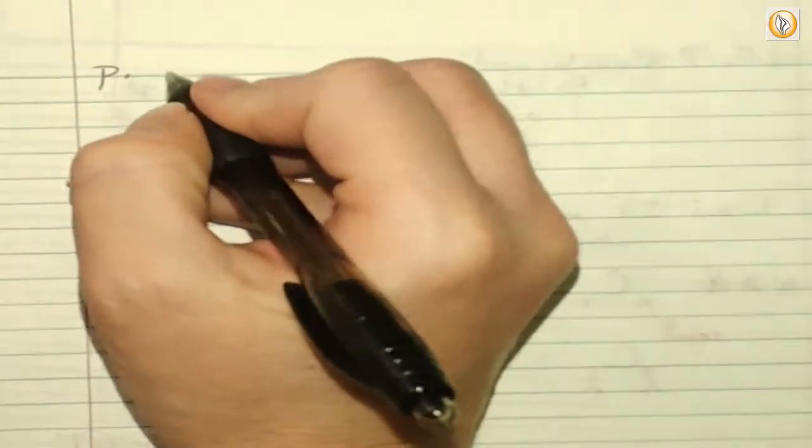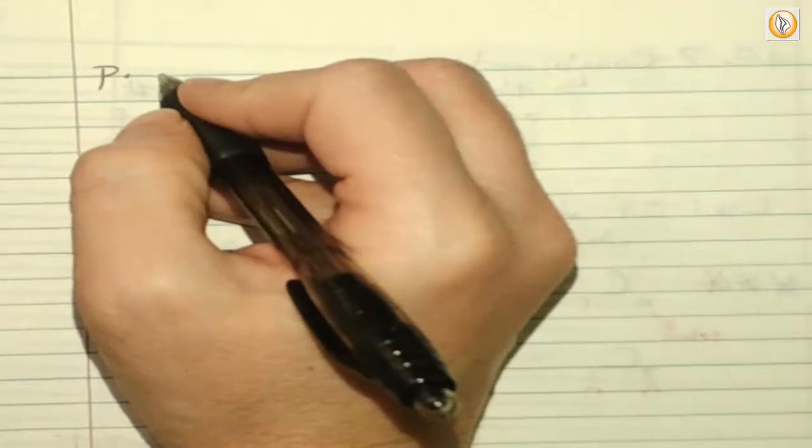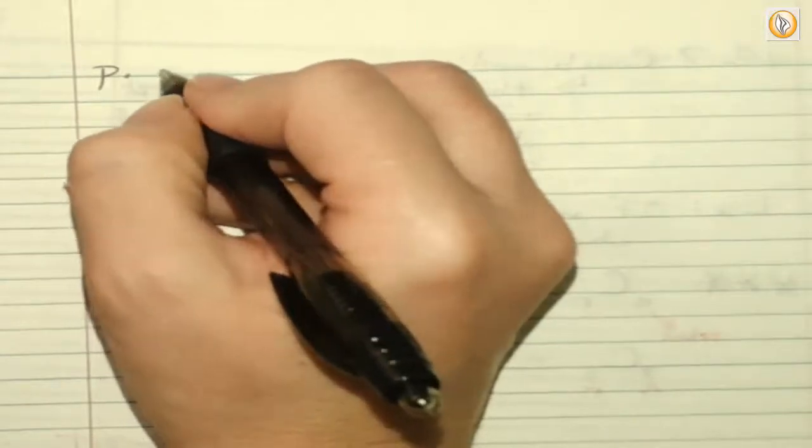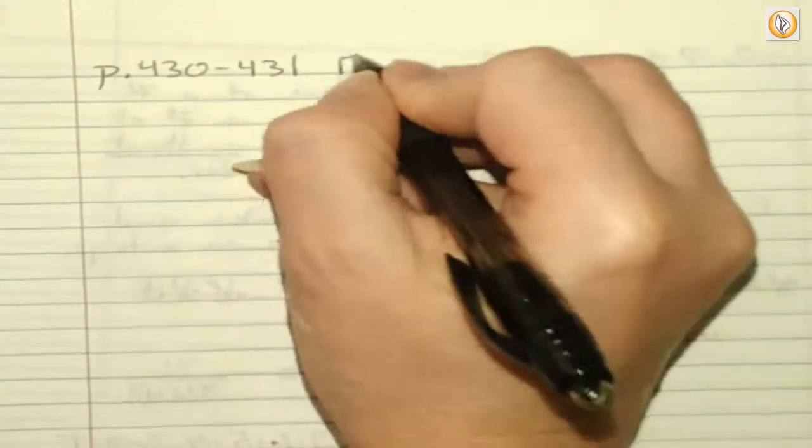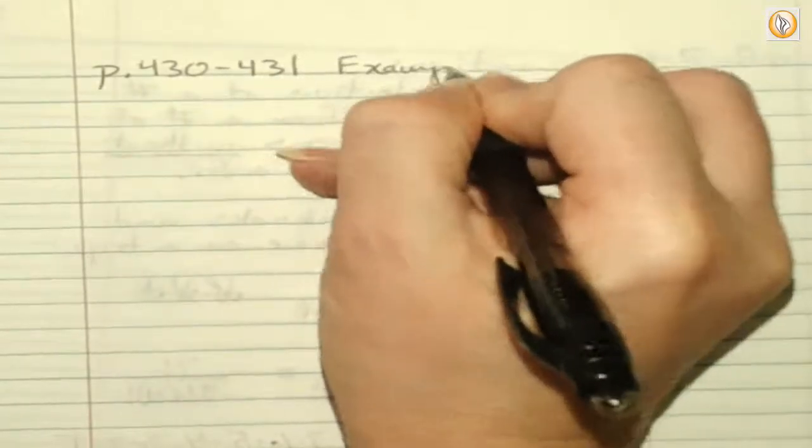Now we're doing examples in the book. Open your books to page 430 and 431.